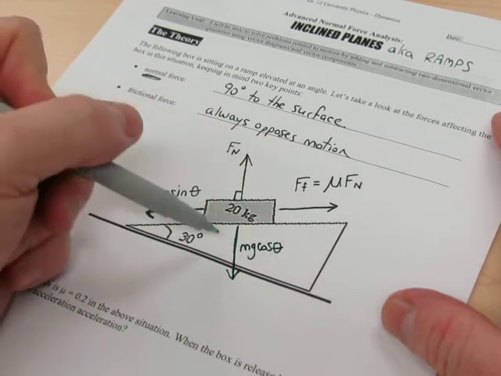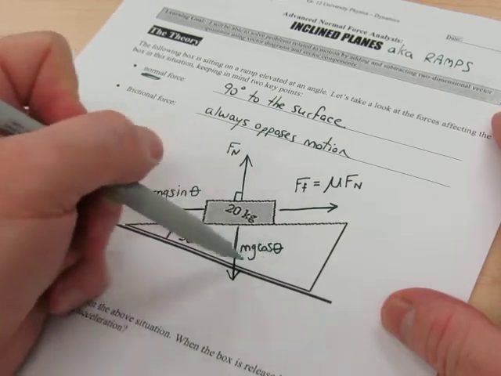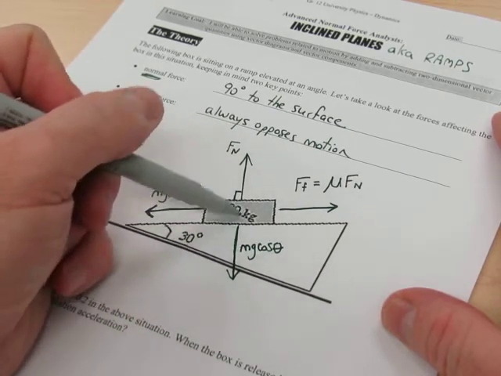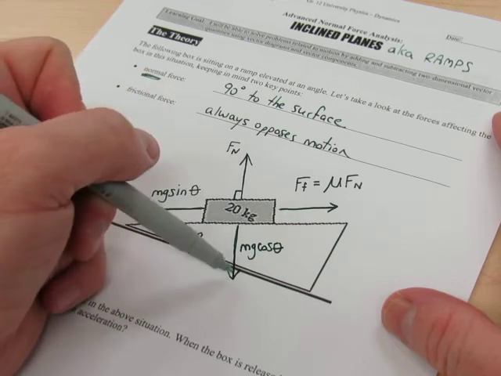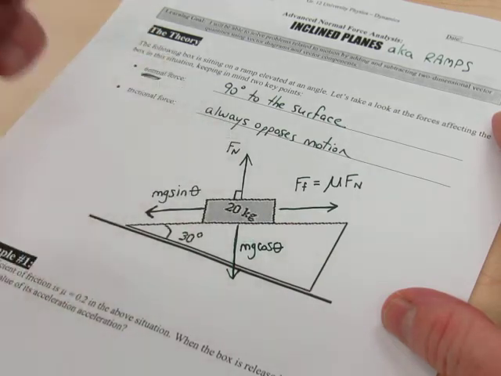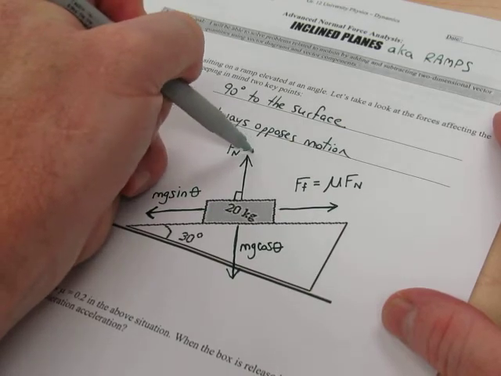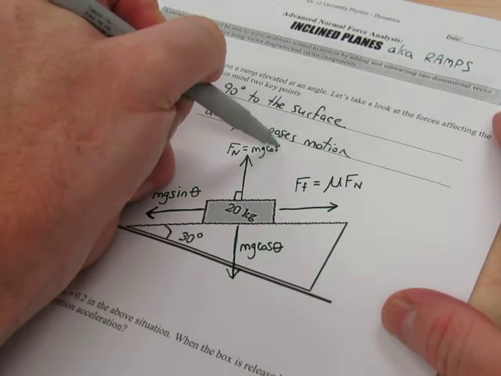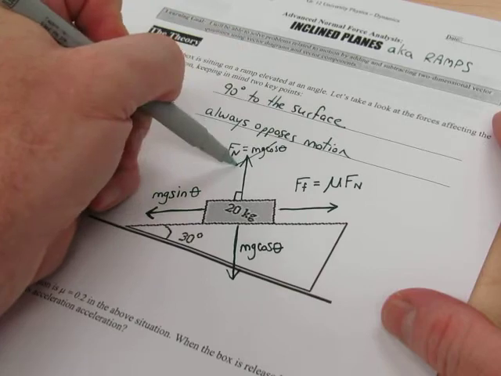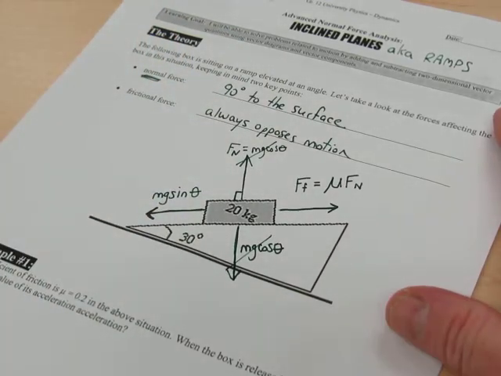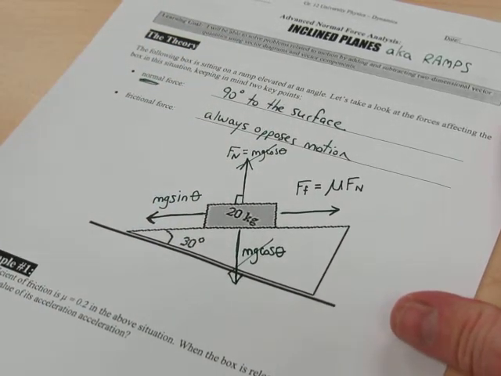Now, same idea as in grade 11. This much force, mg cos theta, is trying to force the mass into the ramp, and that's what the normal force has to be. So normal force is also equal to mg cos theta, and they cancel each other out, and we never have to worry about them in questions. Just theoretically, the idea is they're there and they cancel each other out.